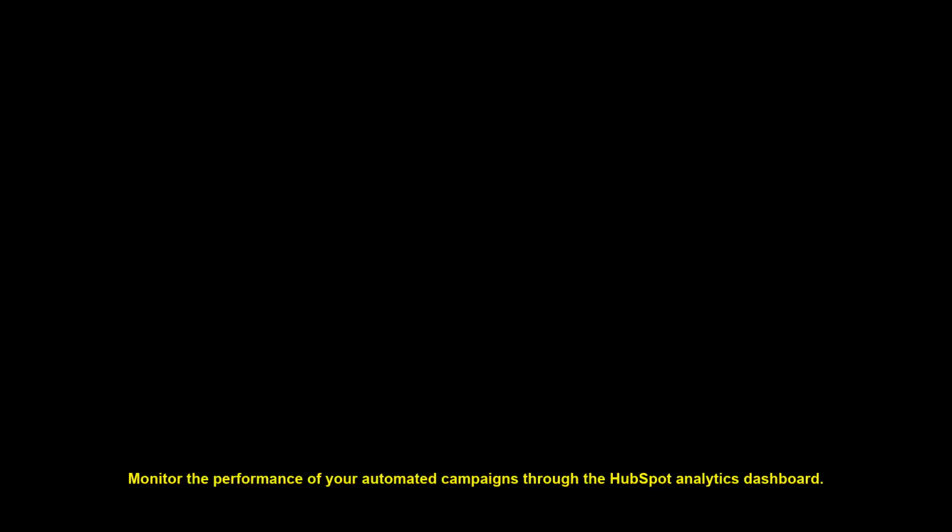Monitor the performance of your automated campaigns through the HubSpot Analytics dashboard. Analyze open rates, click-through rates, and conversions to optimize future campaigns. Continue refining your audience and triggers based on performance data for better results.